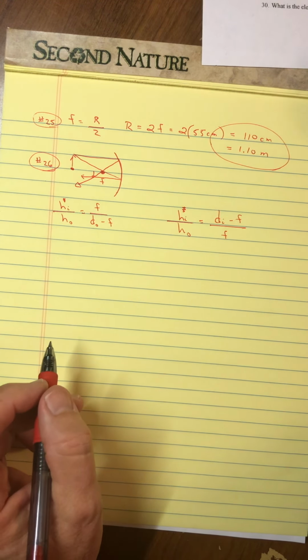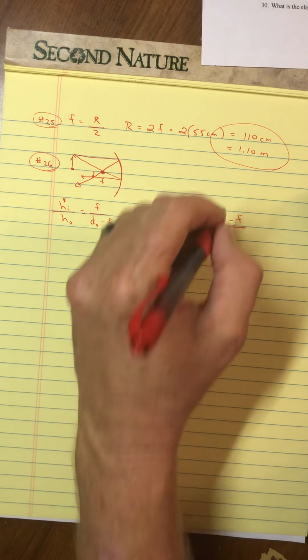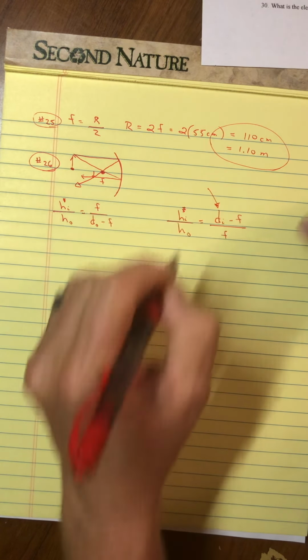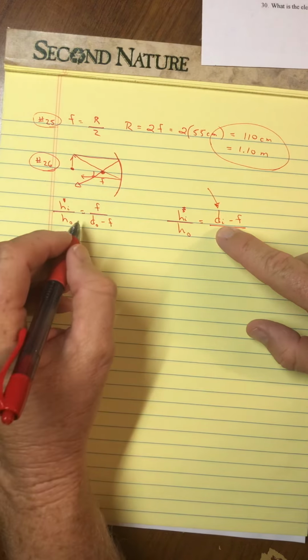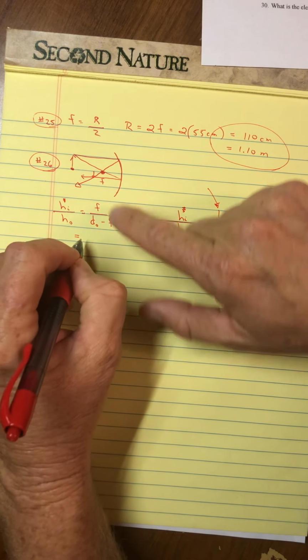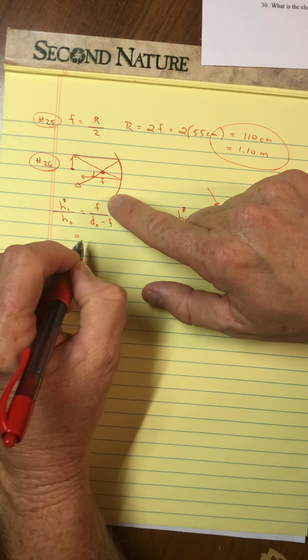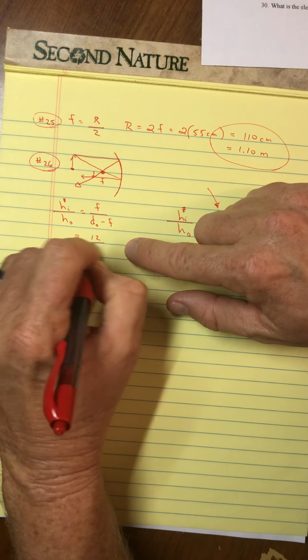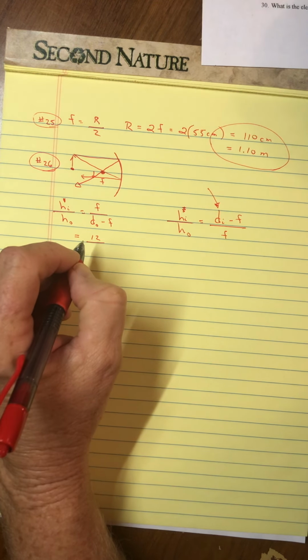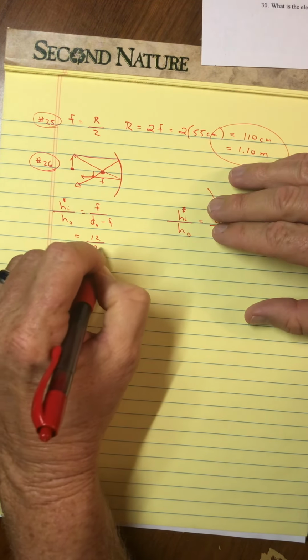And our question here in 26 is to find that right here. But to do that, let me start here, because they say the focal length is 12 and the object distance is 30.